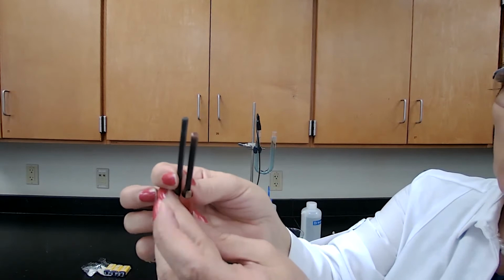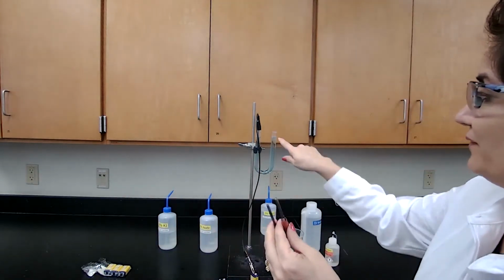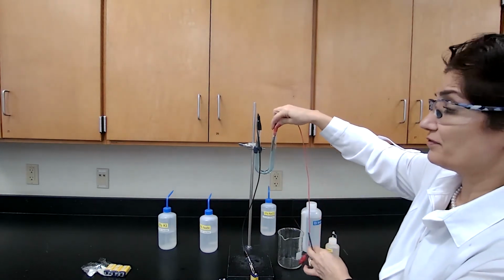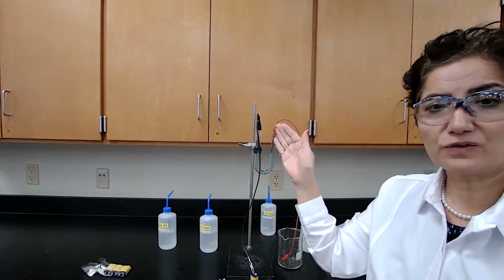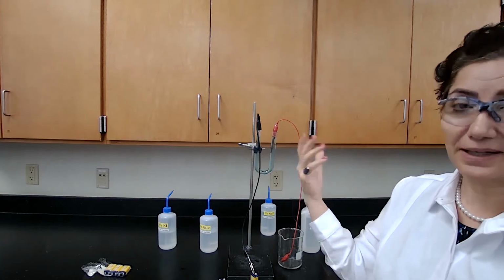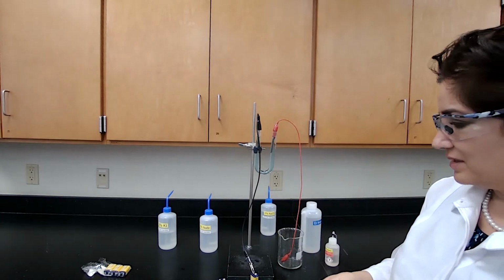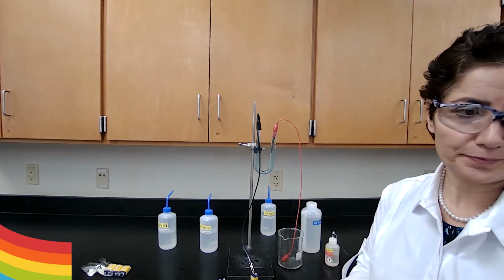Okay, so copper has been reduced, and we know water is not reduced because we did not see the pink color of phenolphthalein. So water is the only choice for oxidation at this point. Water has been oxidized because water is not reduced and copper is reduced. That's the end of this reaction.